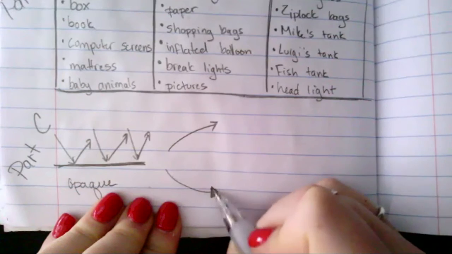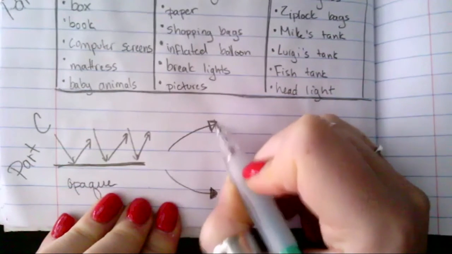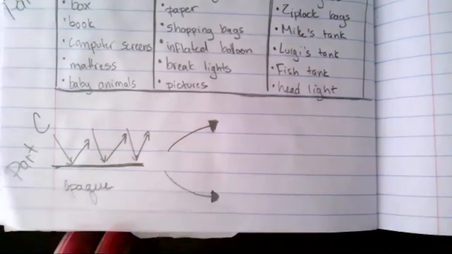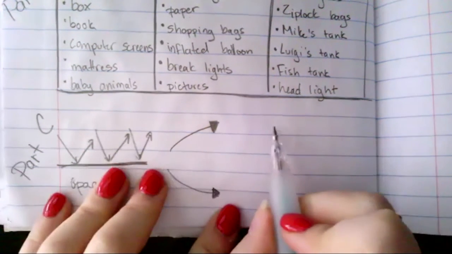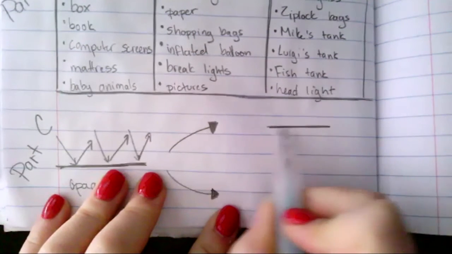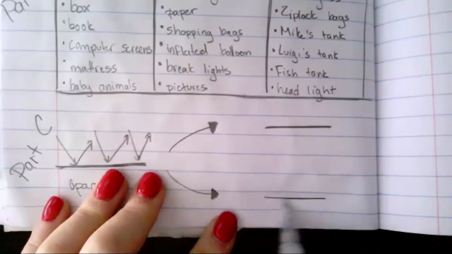Now, you, of course, could have just picked one of those things and transformed this image into that. But we're gonna do both here. So we have our barrier, because again, we're describing that barrier. So I'm gonna draw in my barriers.